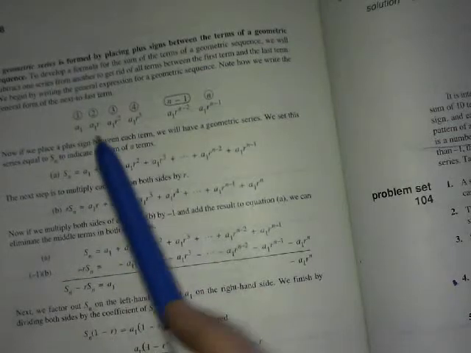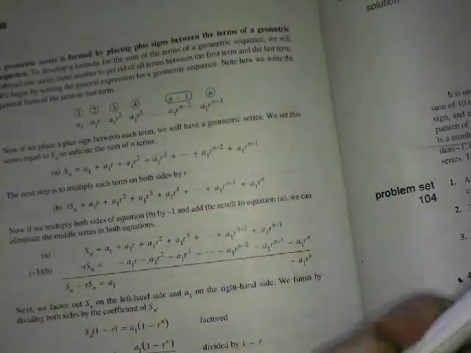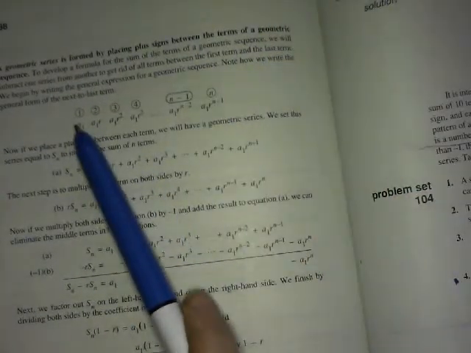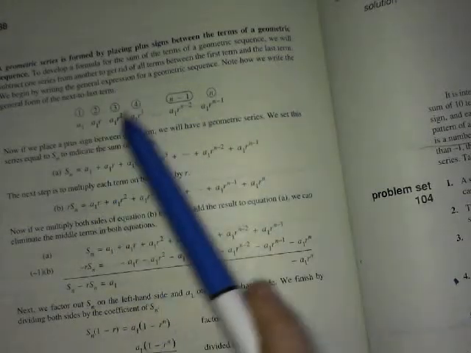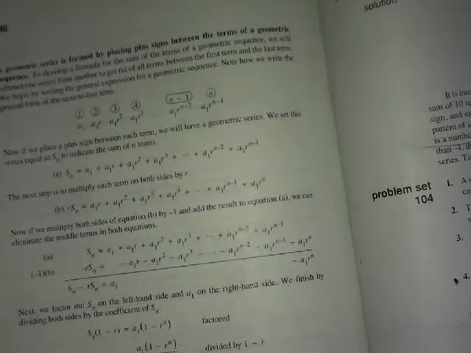Okay, and then the second part of 104 is geometric. This one's not so obvious, unfortunately. So, yeah, it becomes a series when you put plus signs in between the terms of the sequence.